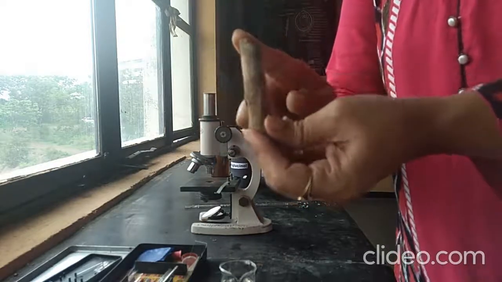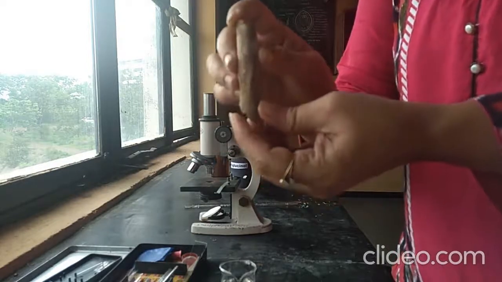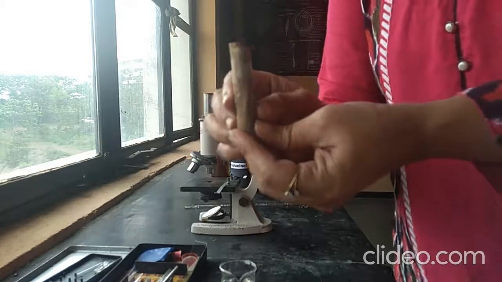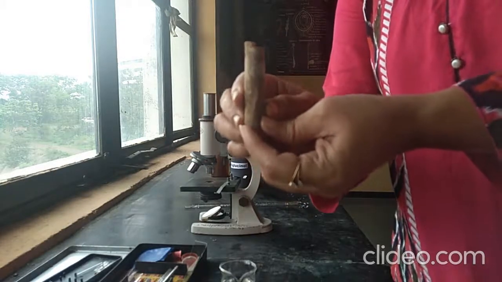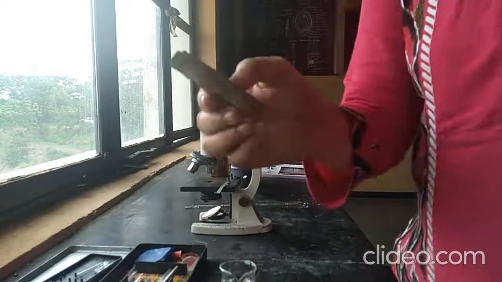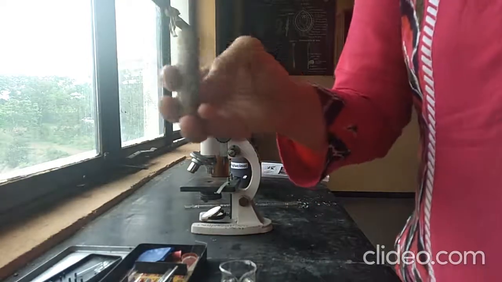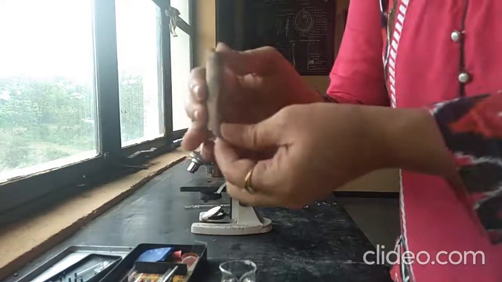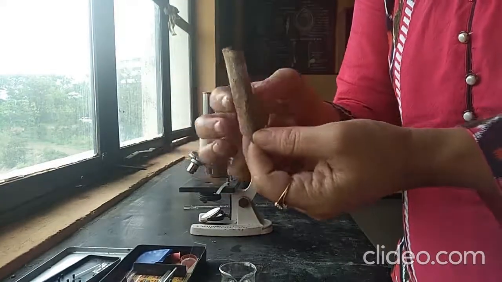So that is nothing but our cinnamon bark. The biological source: it consists of dried inner bark of Cinnamomum zeylanicum belonging to family Lauraceae. Now we will see morphological characters: color, odor, taste, size, shape, etc.